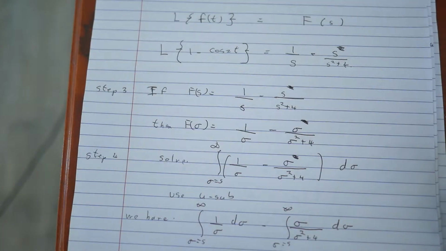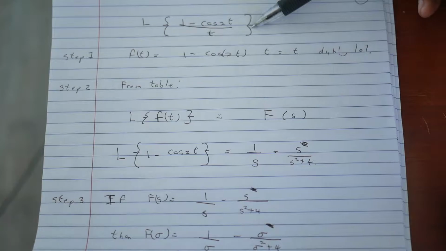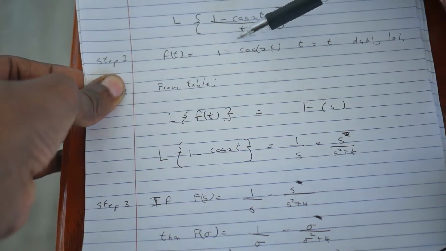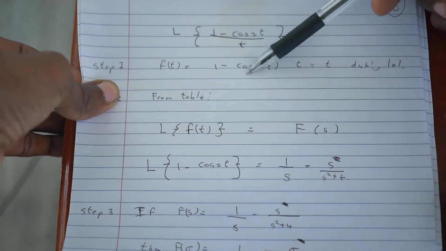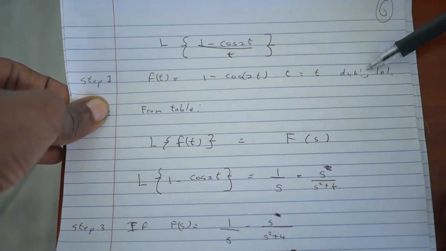Right, so we are going to work this question with theorem 3. So step 1, identify f of t and t. So f of t is equal to 1 minus cos t, and t will just equal t.